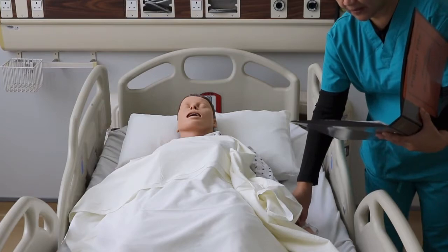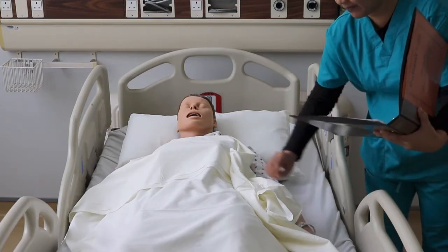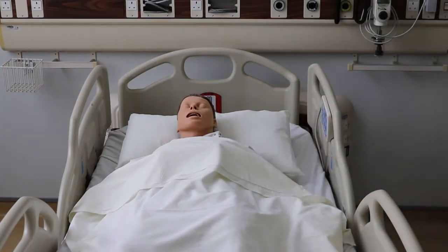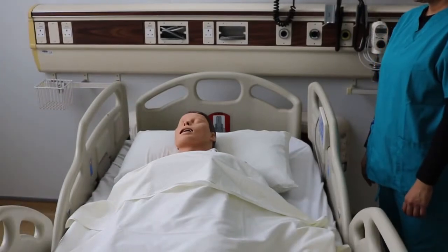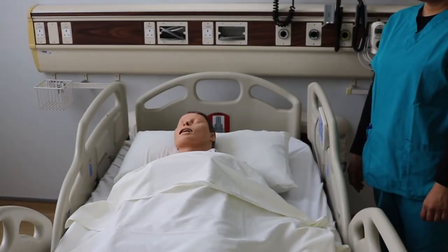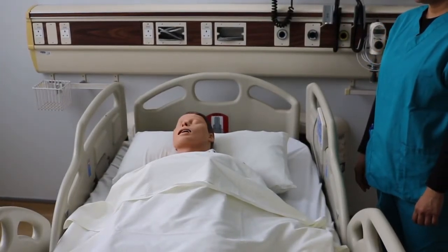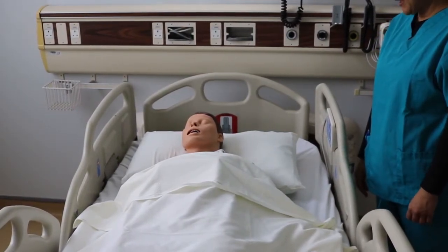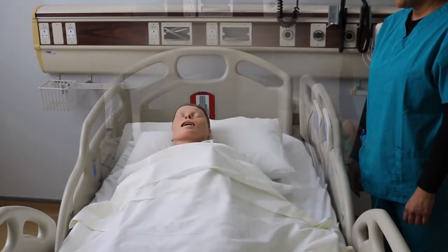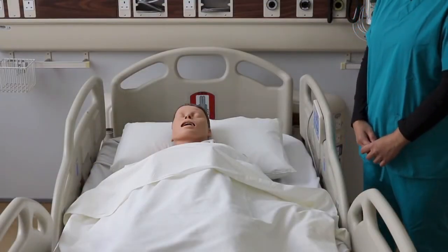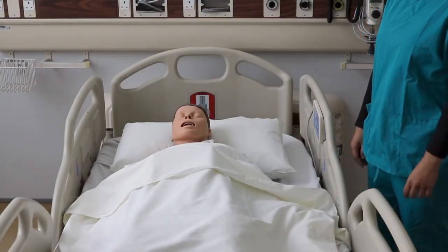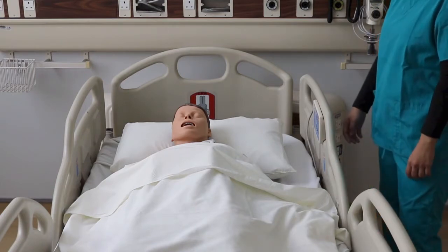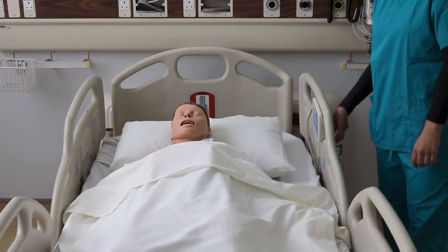143-4455. Provide for patient's privacy. I will close the door and curtain. Explain the procedure to gain cooperation. Miss Sarah, I'm going to assess your neck today. Is that okay? It's okay. Position the patient comfortably, seated as possible. I will put you in a sitting position. All right.